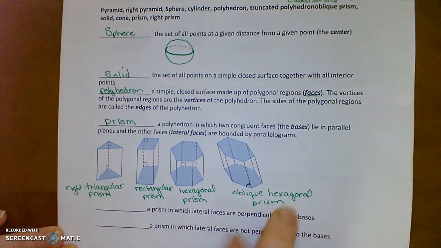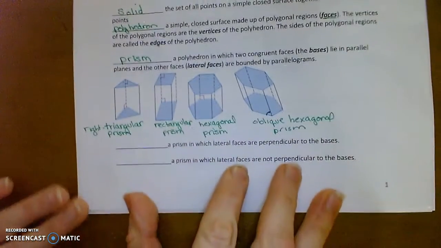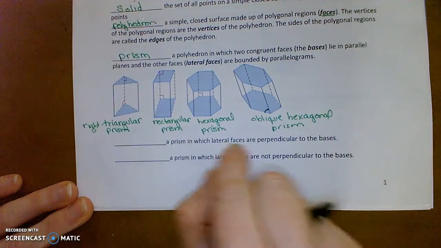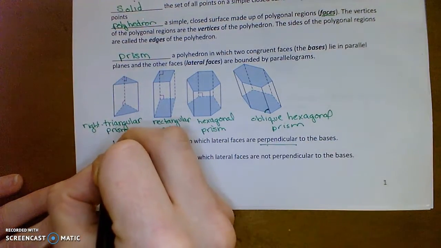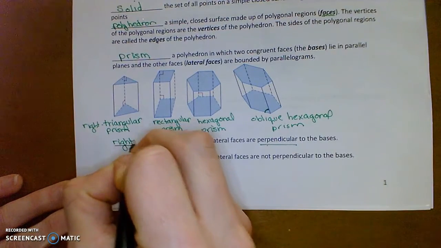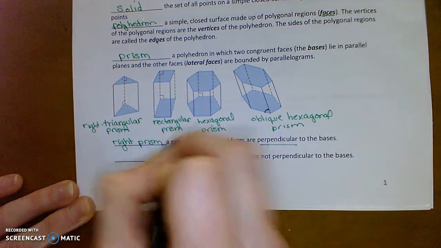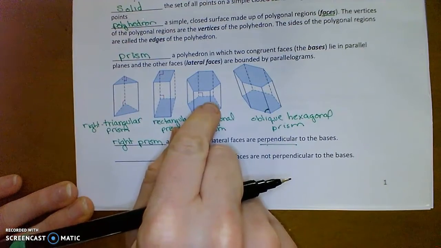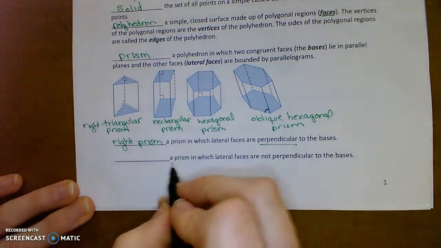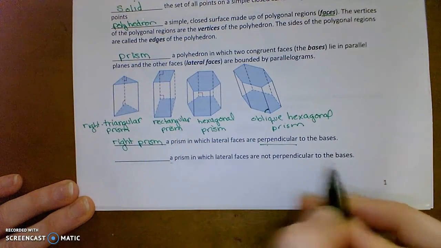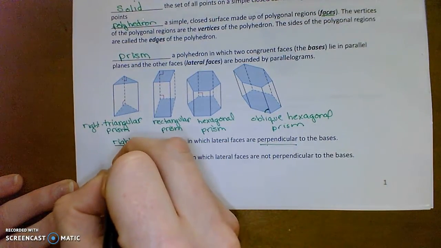All right, so with these examples, let's fill in the next blank. A prism in which the lateral faces are perpendicular to the bases, that would be a right prism. So these three are right prisms because the lateral faces are perpendicular to the bases. And a prism in which the lateral faces are not perpendicular are called oblique.